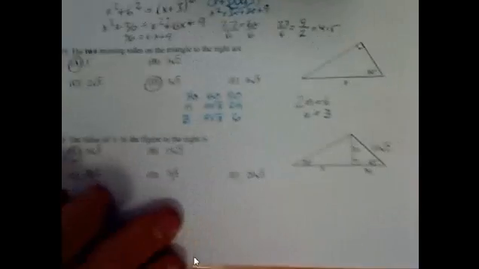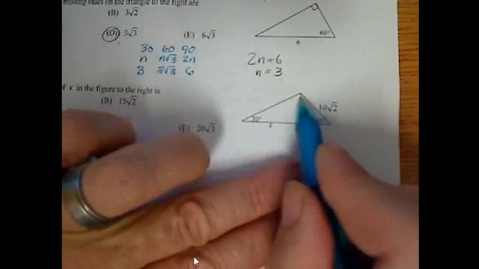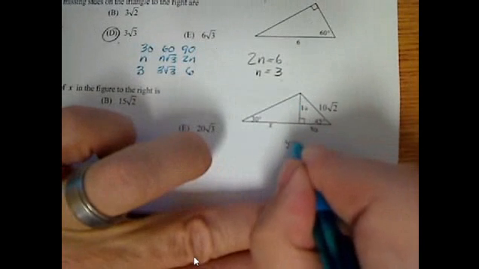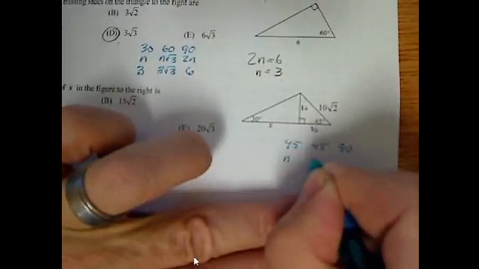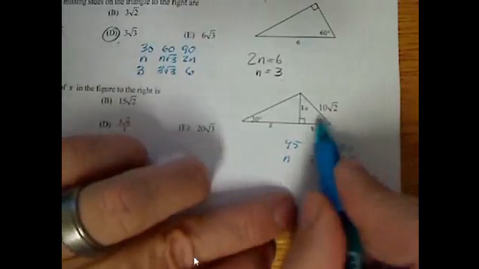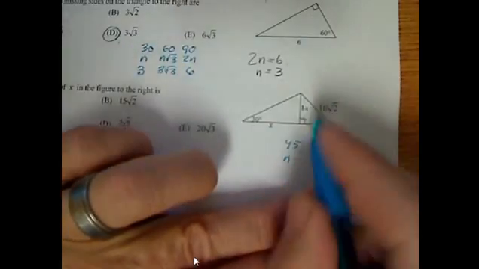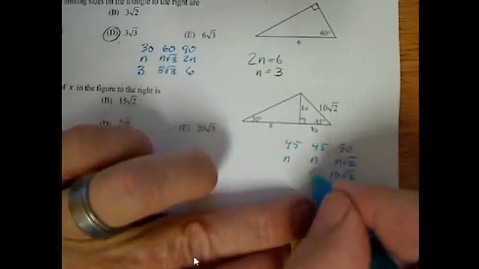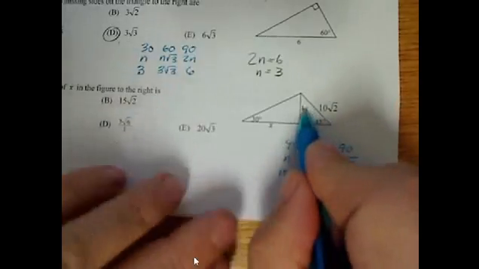For this last one, we're going to have to use a combination of things. 45, 45, 90. The pattern is n, n, n root 2. Well, I have opposite 90 is 10 root 2. So for this small triangle here, these two sides are 10. So this side's 10, that side's 10.